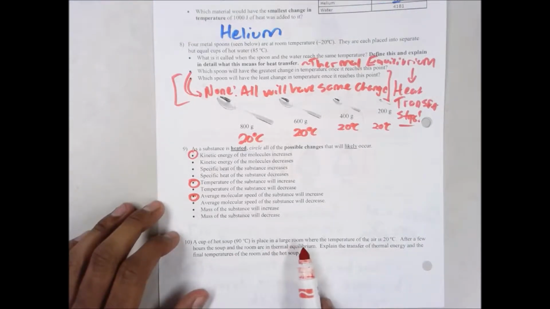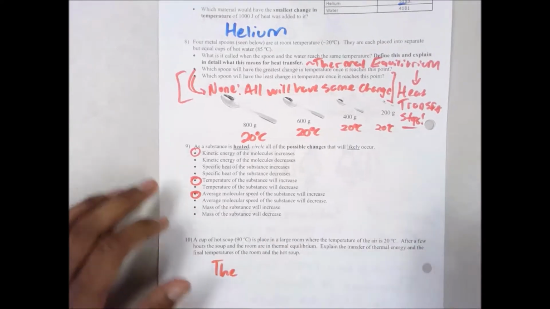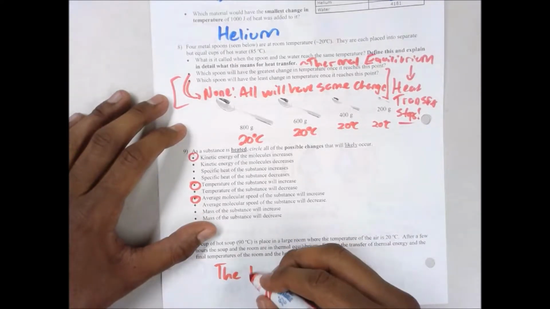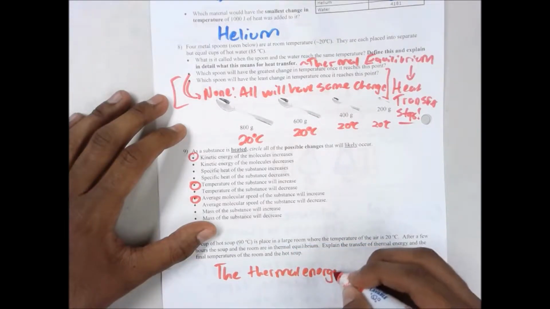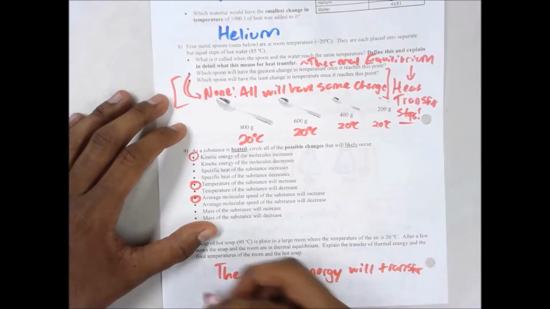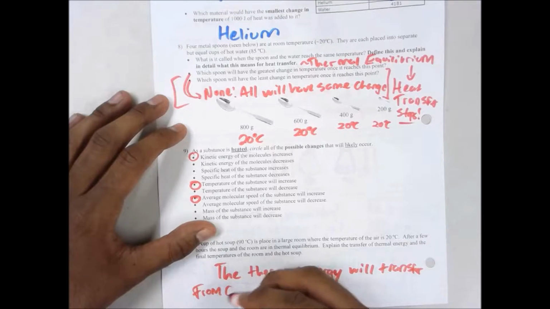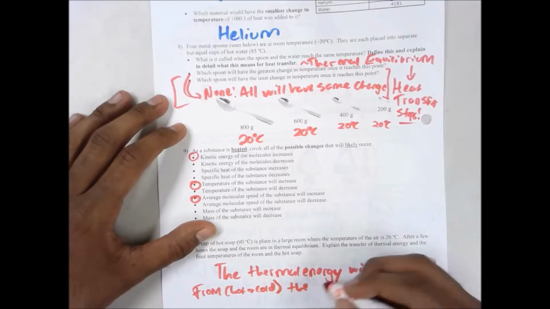A cup of hot soup is placed in a large room where the temperature of the air is 20 degrees Celsius. After a few hours, the soup and the room are in thermal equilibrium. Explain the transfer of thermal energy and the final temperatures of the room and the hot soup. So the thermal energy will transfer from hot to cold, the soup to the room.